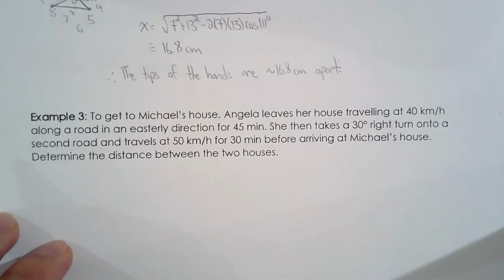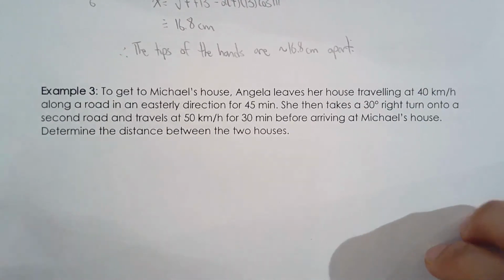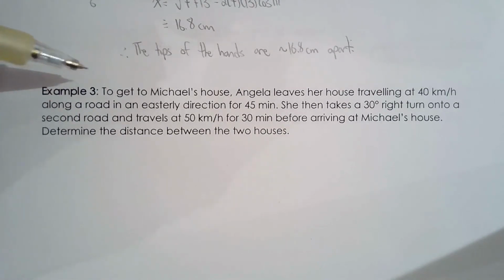Okay, so one more question here. To get to Michael's house, Angela leaves her house traveling at 40 kilometers per hour along a road in an easterly direction for 45 minutes. She then takes a 30-degree right turn onto a second road and travels at 50 kilometers per hour for 30 minutes before arriving at Michael's house. Determine the distance between the two houses.